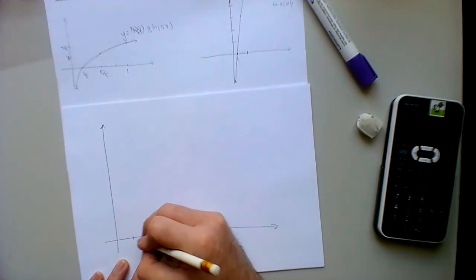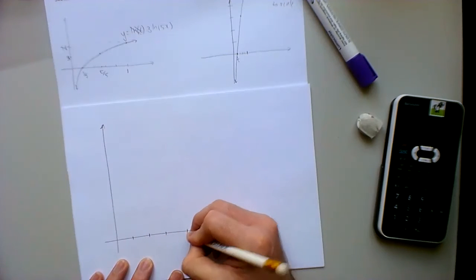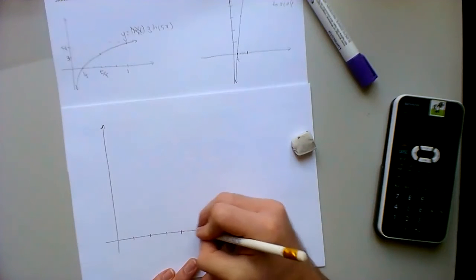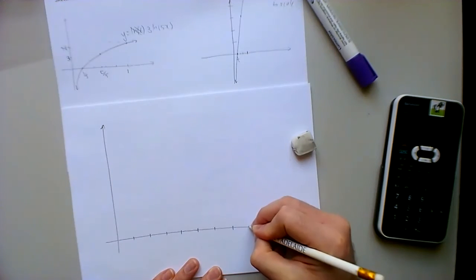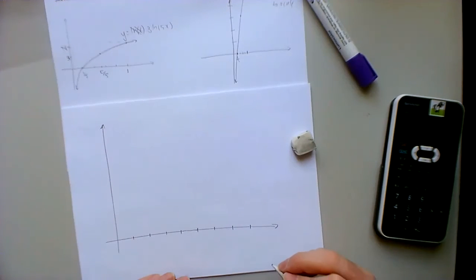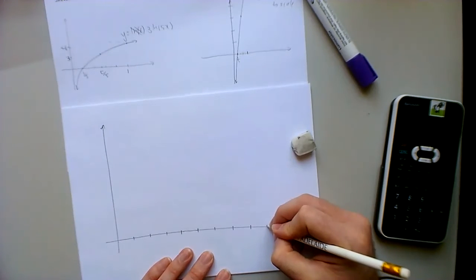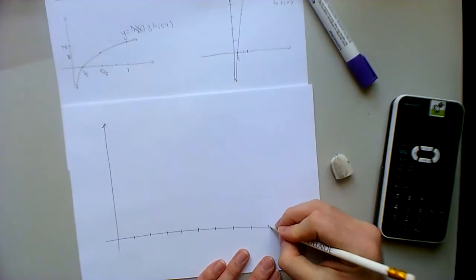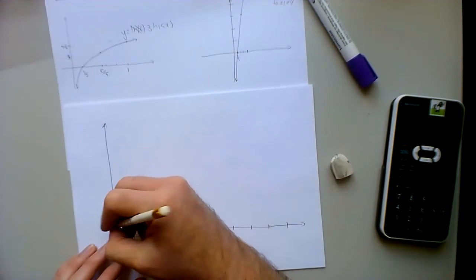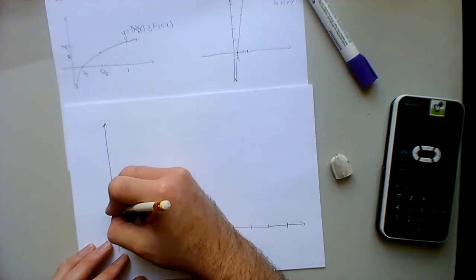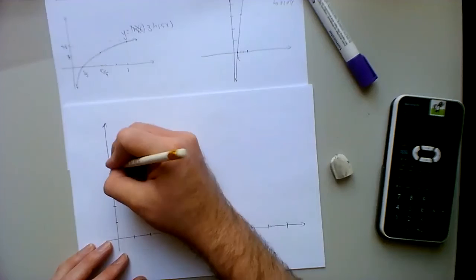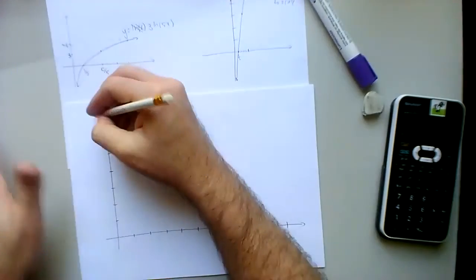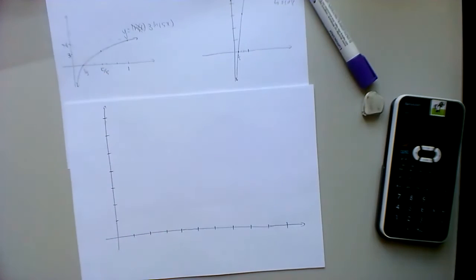So 1, 2, 3, 4, 5, 6, 7, 8. And maybe one more because the whole thing had to shift over by 8. Maybe go just a little more. And then 1, 2, 3, 4, 5, 6, and 7 because it went up to 5-ish before, and we're going to move it up by 2.